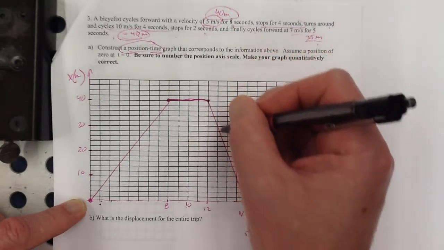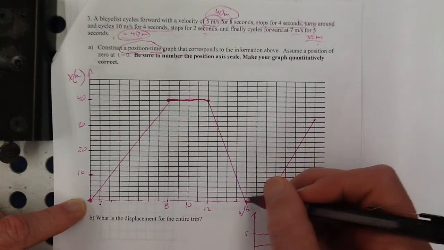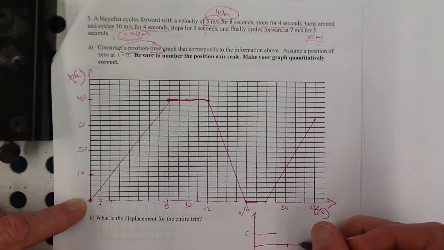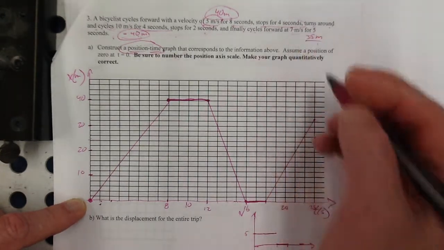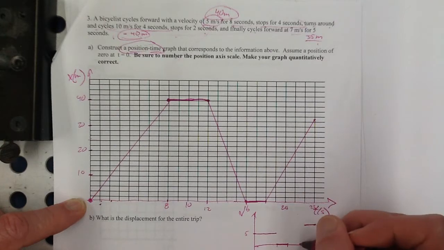And then for the next 4 seconds, it's negative 10. So if that's 5, then that'd be negative 5, negative 10 would be down here. And then for the next 2 seconds, it's 0 again, and then it's 7. So it would look like that.